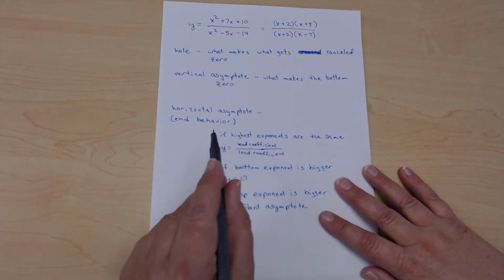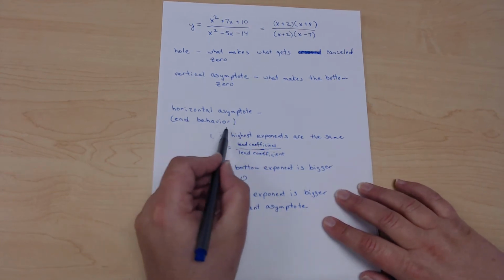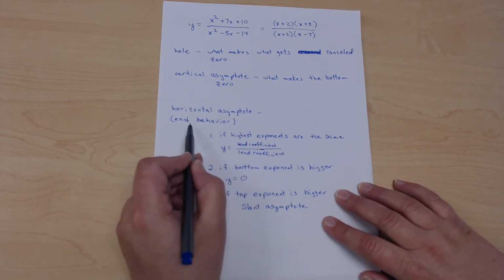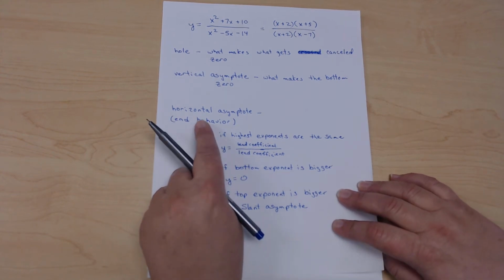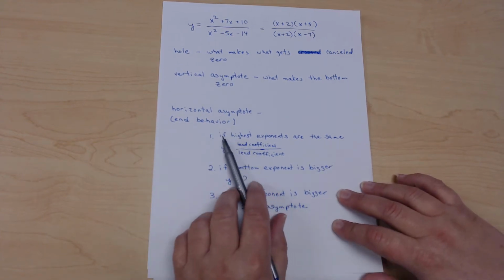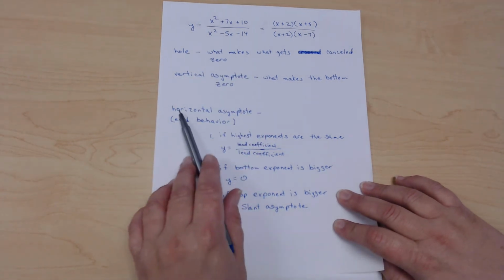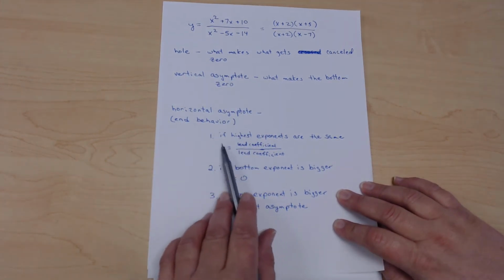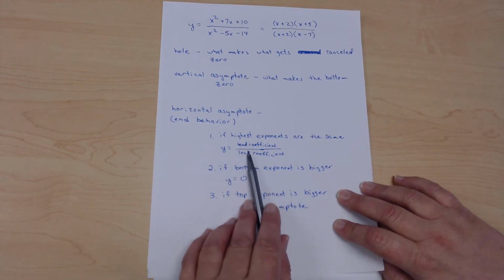But I want to focus on the horizontal asymptote, or better yet, end behavior, which correlates to if something converges or diverges. If the highest exponents are the same, the horizontal asymptote, or the end behavior, is y equals the ratio of the lead coefficients.